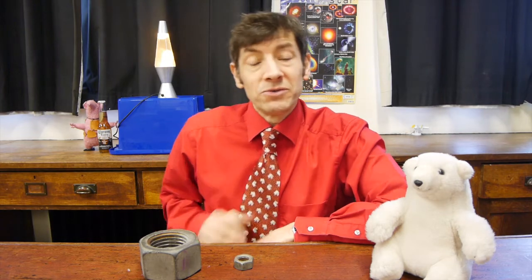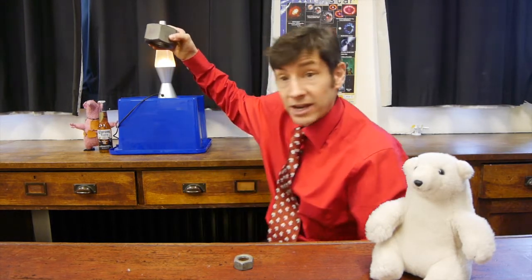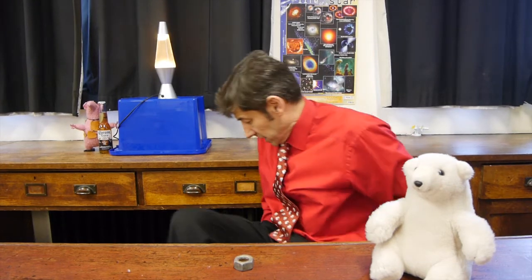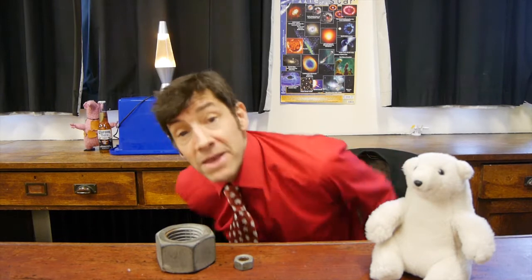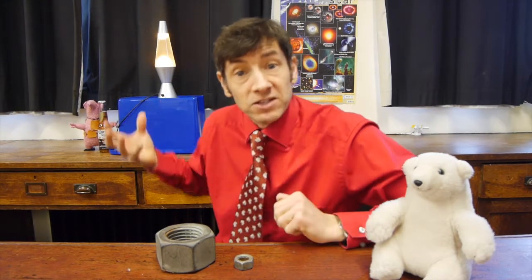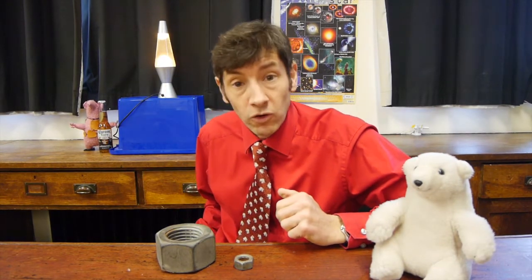And what I normally do in class is I take this big nut here and I lift it up and give it gravitational potential energy. I think I can do this actually without breaking the camera. And then I just let it go. Okay, so it hits the floor. It's made a dent in the floor. No, never mind. And it speeds up and speeds up and speeds up as it falls.